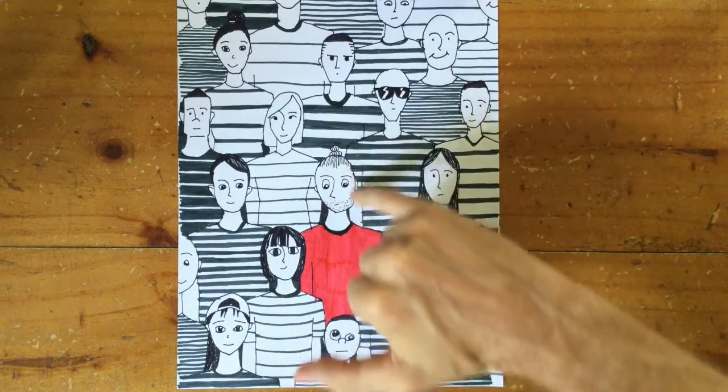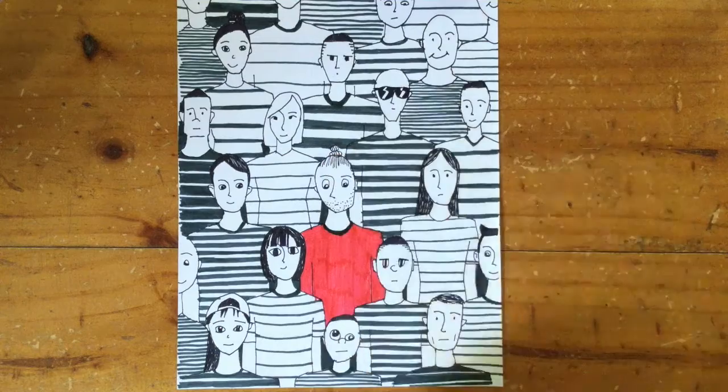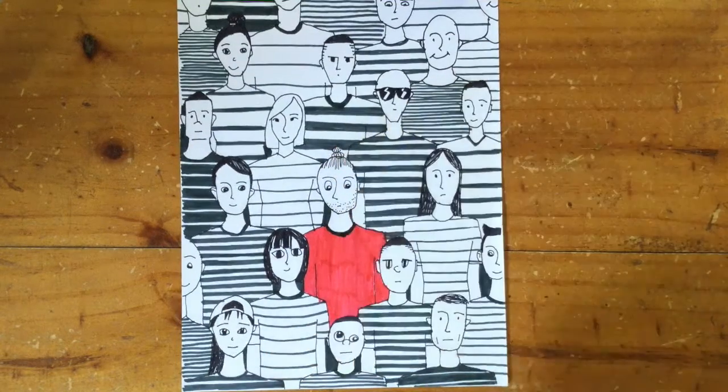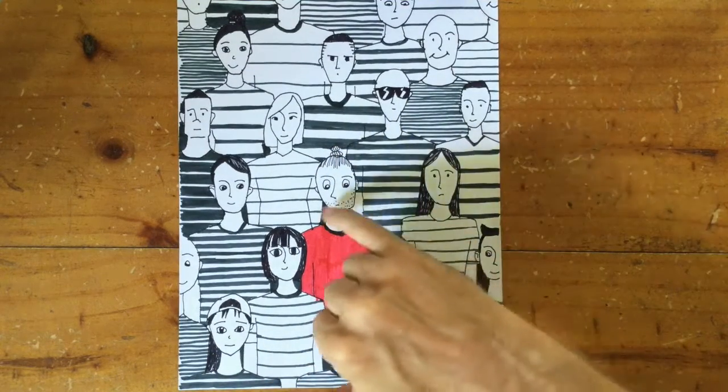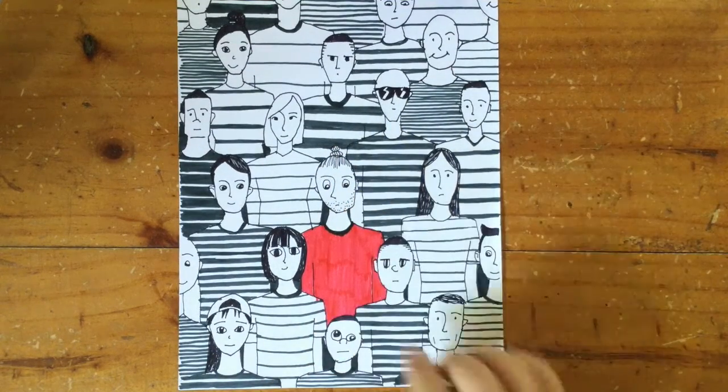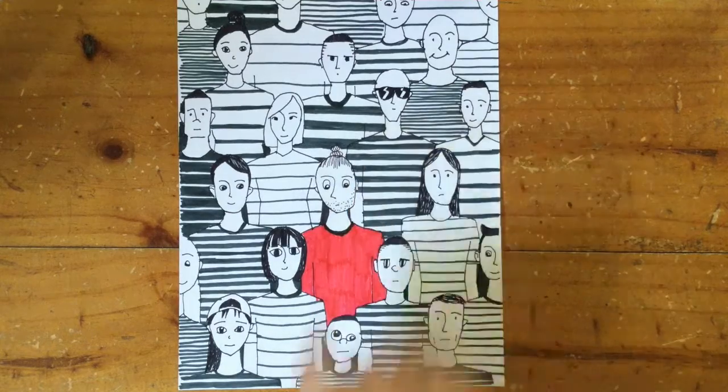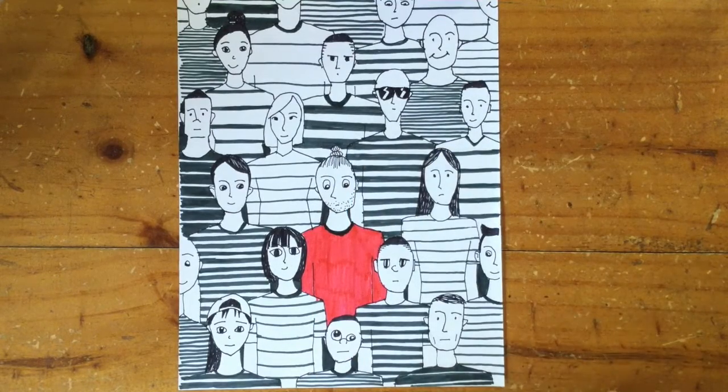I tried to make it a self-portrait. This is supposed to be me. I have my hair like that quite a lot, don't I? And a bit of a beard. So if you wanted to, you could try and put a cartoon version of yourself in the center of the picture.